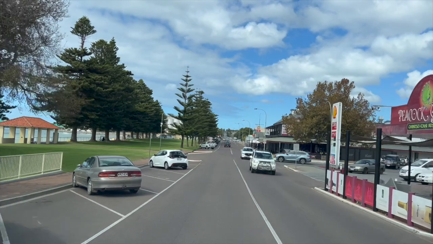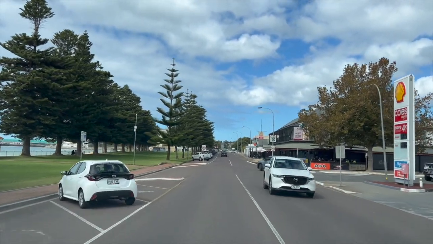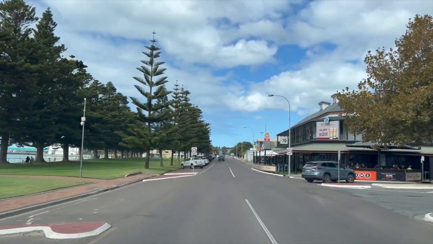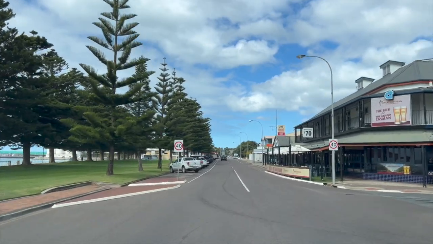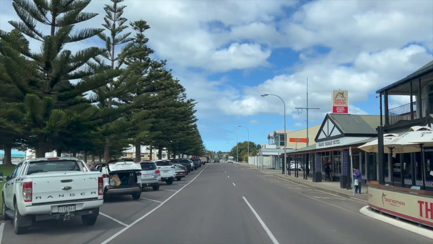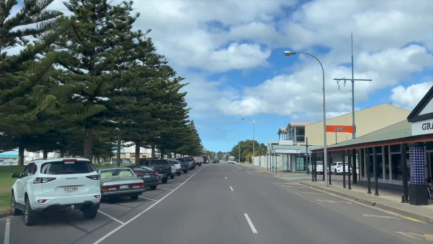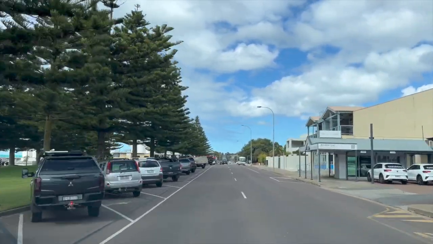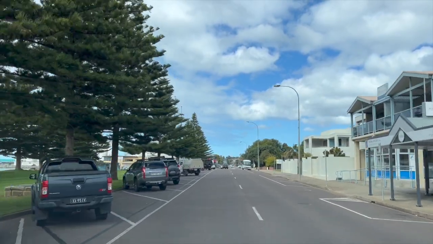Up ahead I can see a 40 zone, so I've got a vehicle just doing a U-turn. I've got a clear path ahead, so I'm just going to check my speed and make sure I don't go over that 40 speed limit. Checking the cars parked on the left side of the road, checking my mirror behind, and checking the side streets.